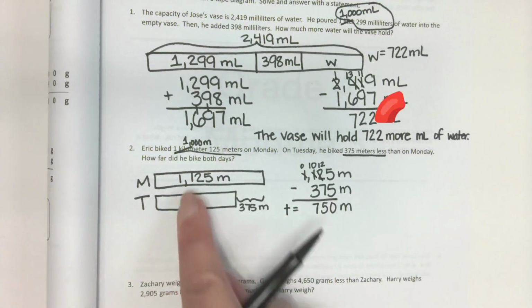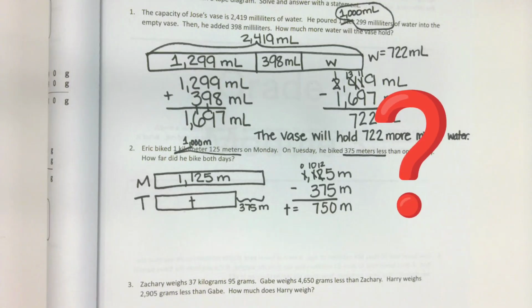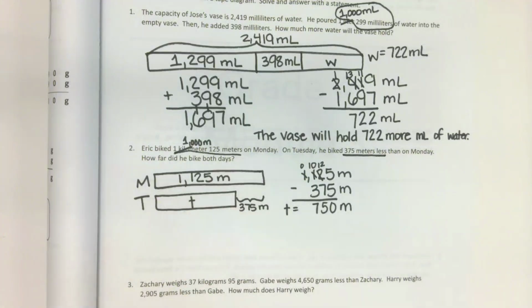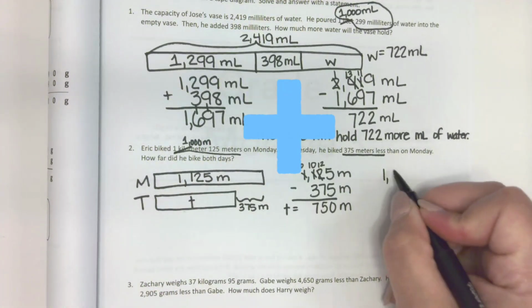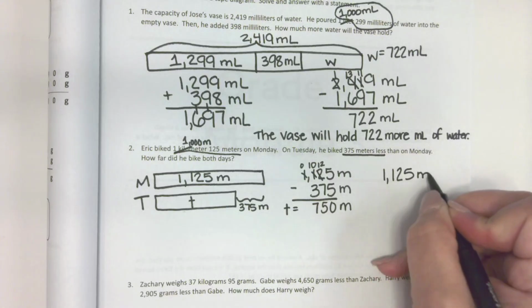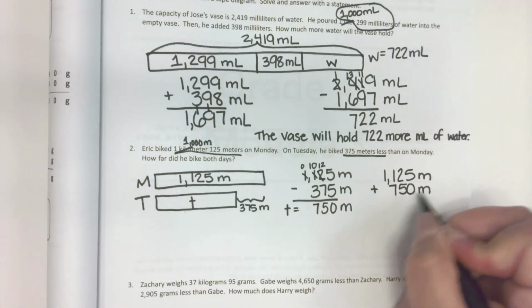What should we do with the Monday and the Tuesday meters to find out how far he biked on both days? Should we add, subtract, multiply, or divide? To find out how far he went on both days, we need to add them. Add 1,125 meters plus 750 meters.